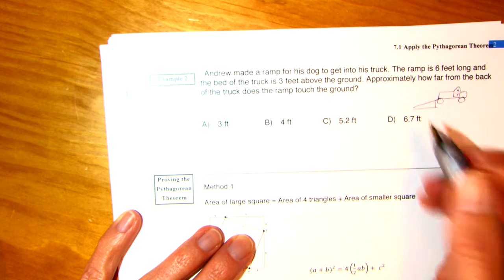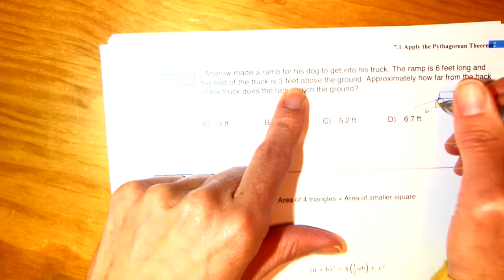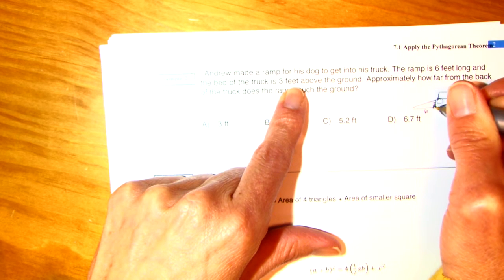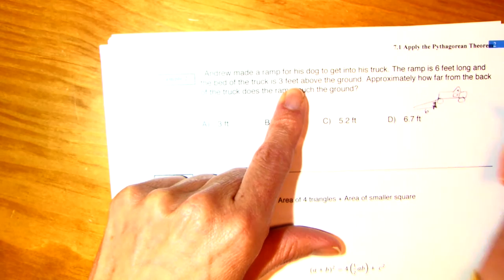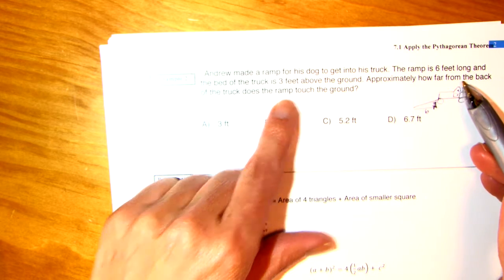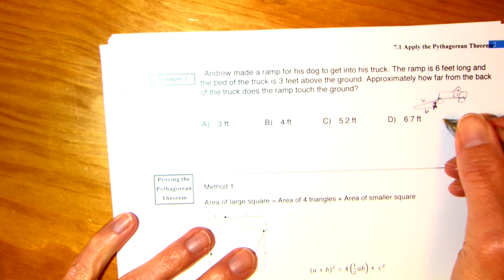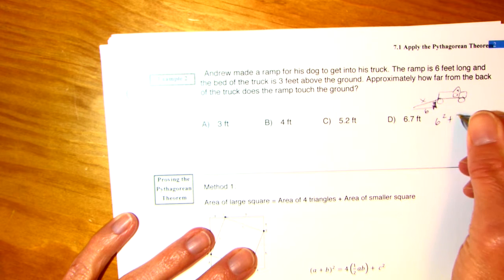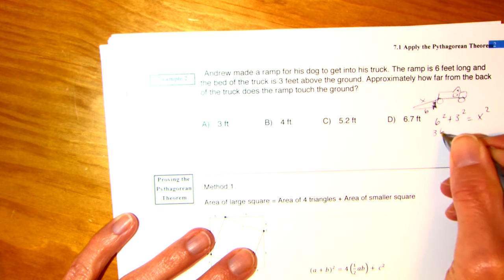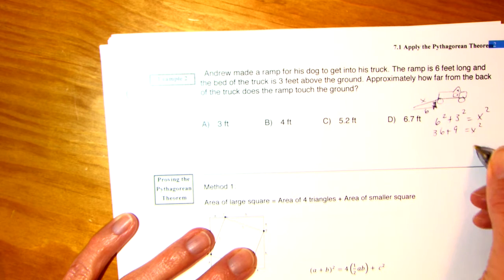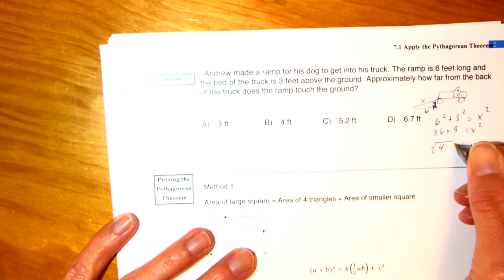All right, so the ramp is 6 feet long, and the bed of the truck is 3 feet above the ground, so this is a 3 here. We are going to make certain that this is a right angle. It's a little 3 above it. Wish I made that bigger. Approximately how far from the back of the truck does the ramp touch the ground? So we're looking for this. We're looking for our hypotenuse. So again, 6 squared plus 3 squared is equal to x squared. So 36 plus 9, x is equal to the square root of 45.